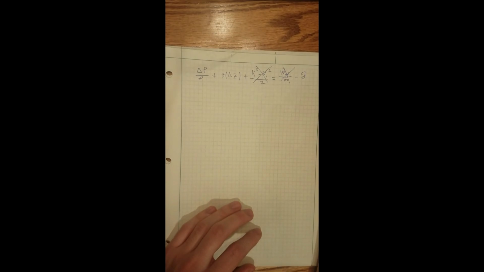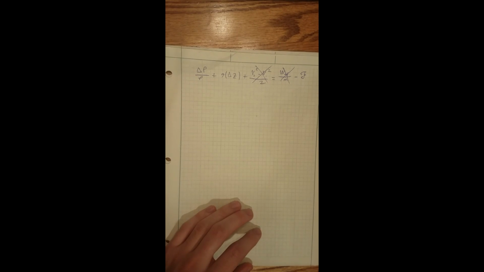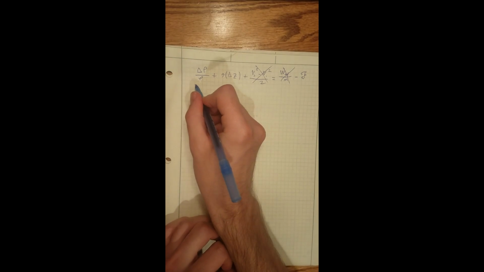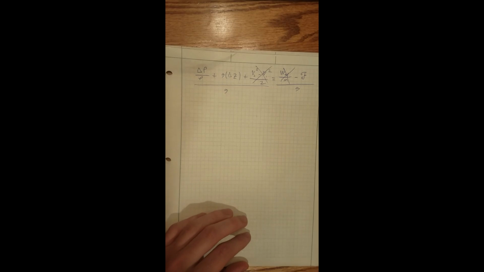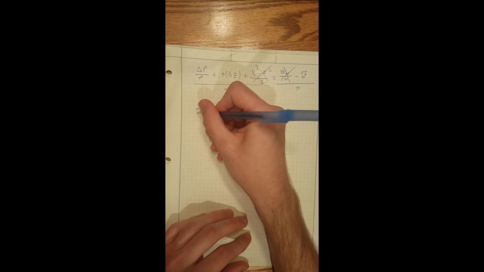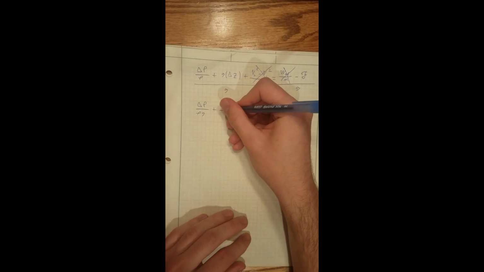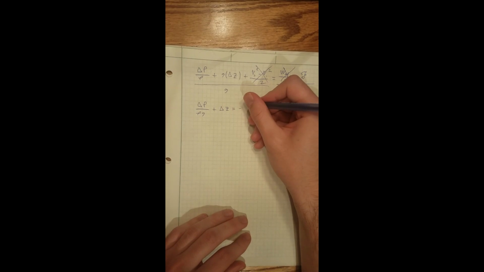So with these terms here, a useful thing we can do is express this equation using head. We can do that by dividing everything by g. So let's go ahead and do that. Divide by g here, divide by g here, and we'll have delta P over the density times gravity plus change in height equals negative frictional heating.